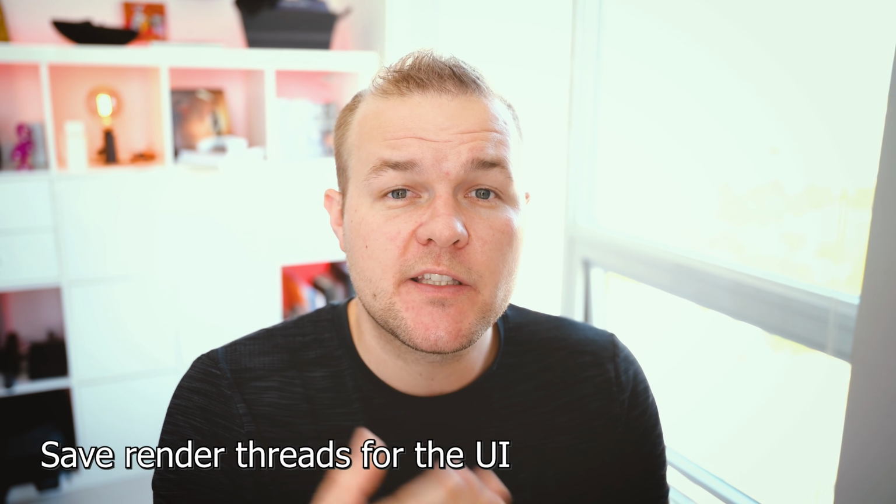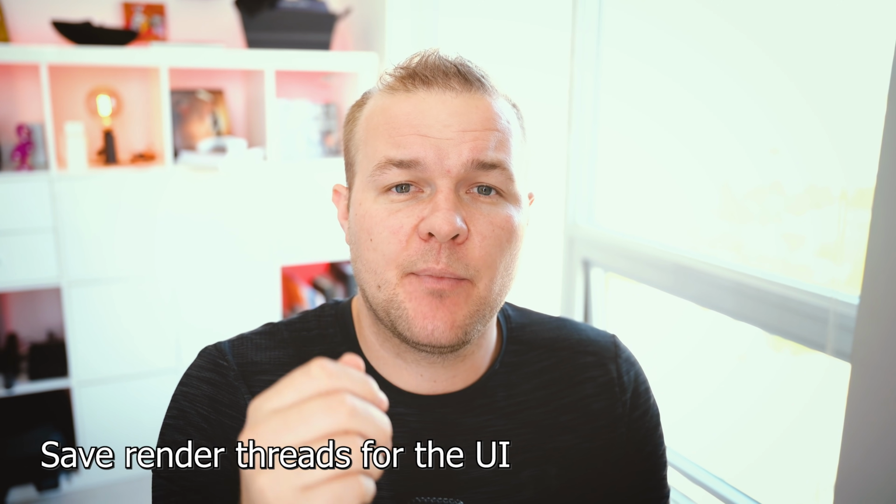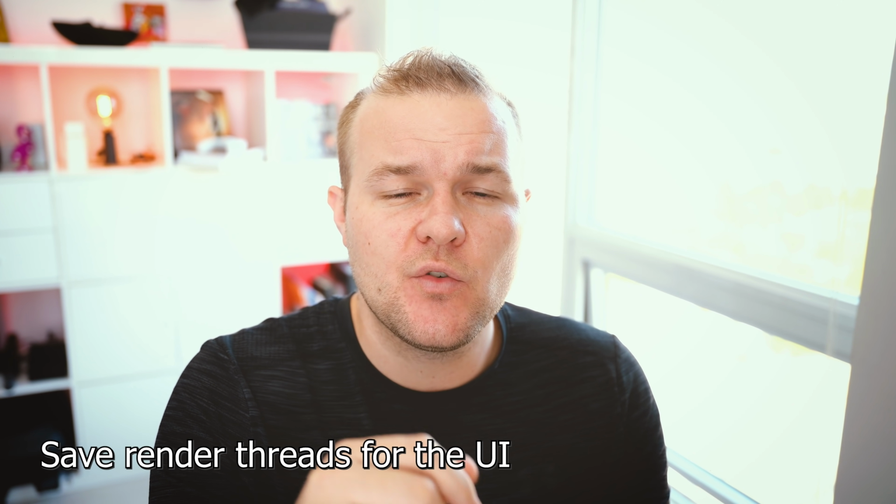While working interactively in your scene, sometimes it's very hard to navigate because it's rendering and you're still changing parameters and everything is sluggish and it's not as fluid as it should be. So a good tip I can recommend is go to your render settings and make sure that you are saving threads for the UI, and you do that by changing the value to a negative number, which means it will save threads from rendering. So make sure to have that on to get a very nice, smooth and interactive session.